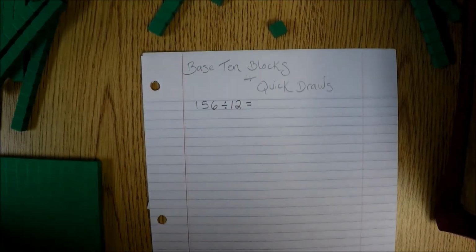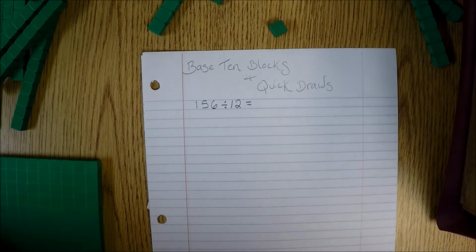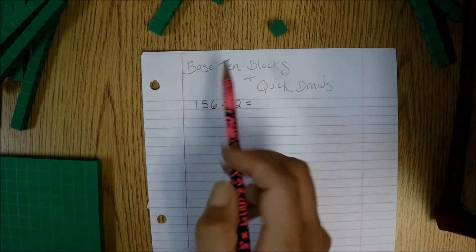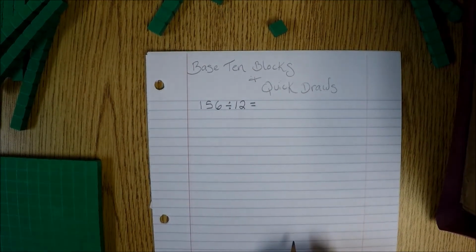Okay, so we're still working with long division, and this strategy is going to use base 10 blocks and quick draws. So I'll put those together into one video and give you 2 examples from each one. So first of all, when we talk about division, you want to definitely relate it back to multiplication.